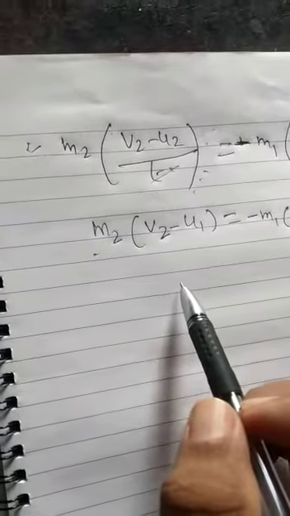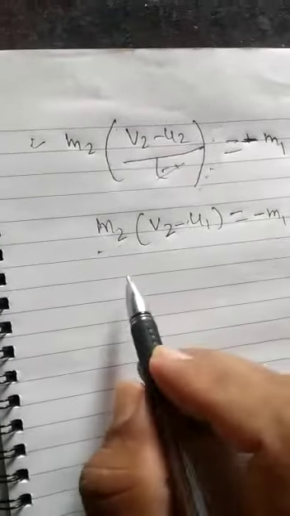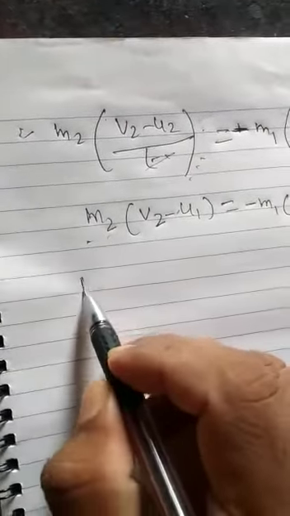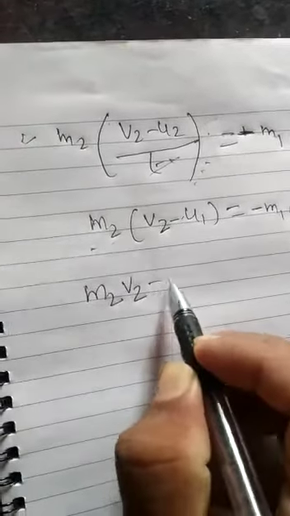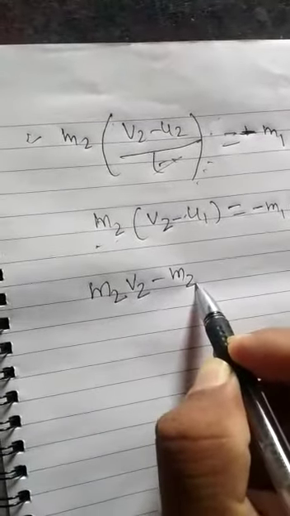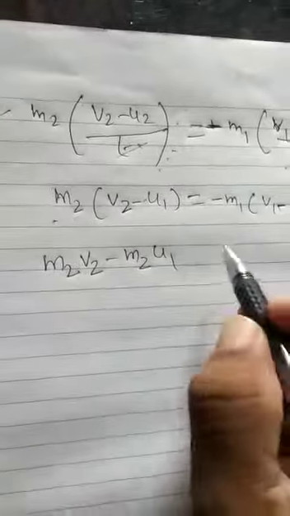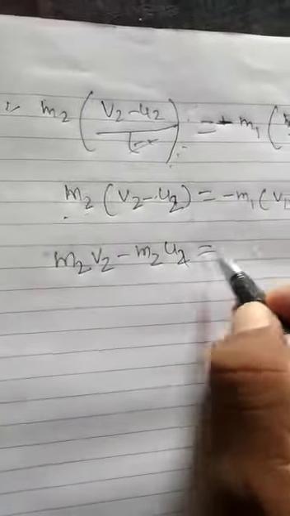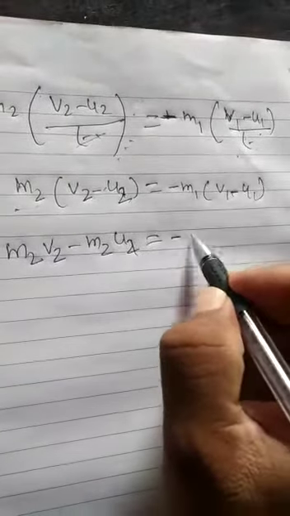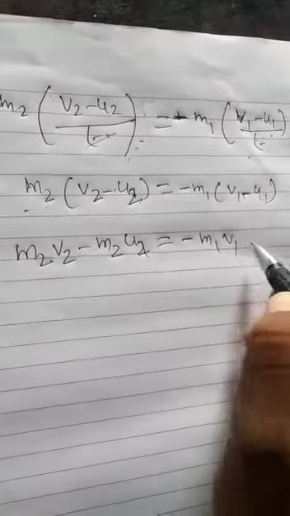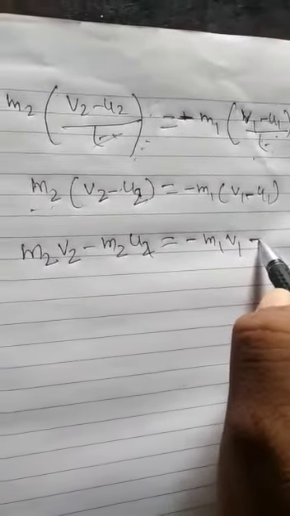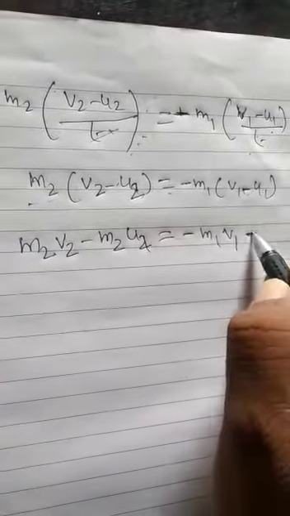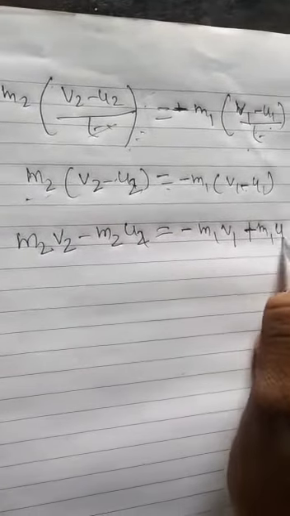Now multiply them, bracket open: m2 v2 minus m2 u2 is equal to minus m1 v1 plus m1 u1.